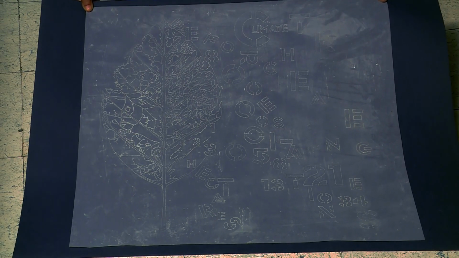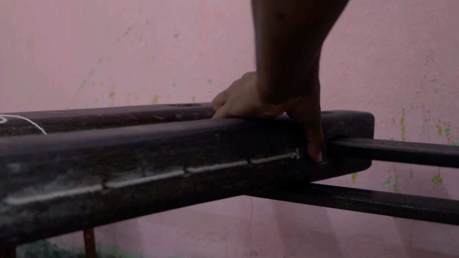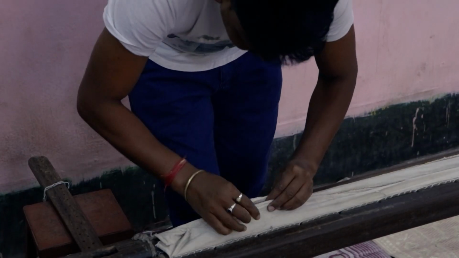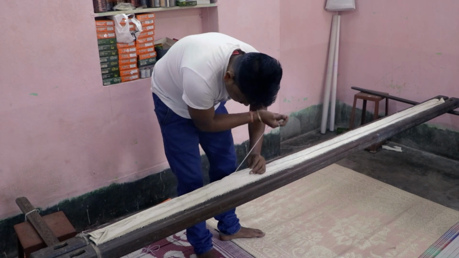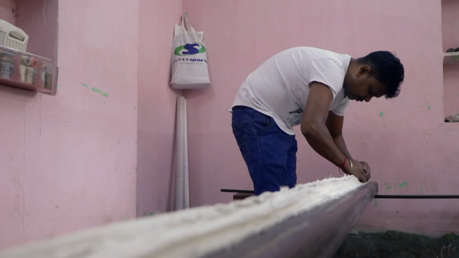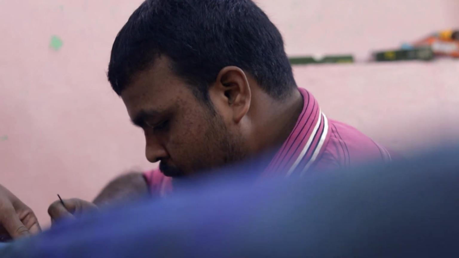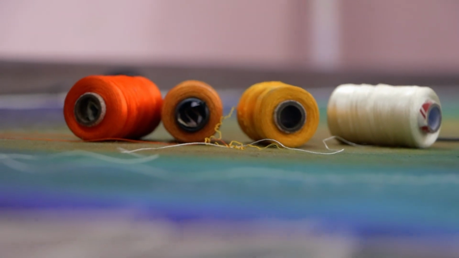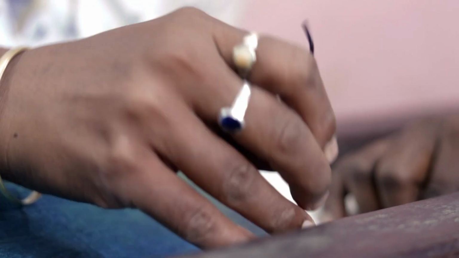And then we have to translate it into a khaka, which is a tracing, and then we will do the actual embroidery. How do I give the feel of what I have seen, what I have drawn, by translating it through Ari, through Zardozi, through Kantha into embroidery.